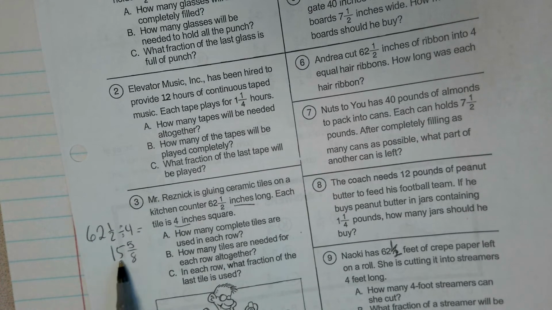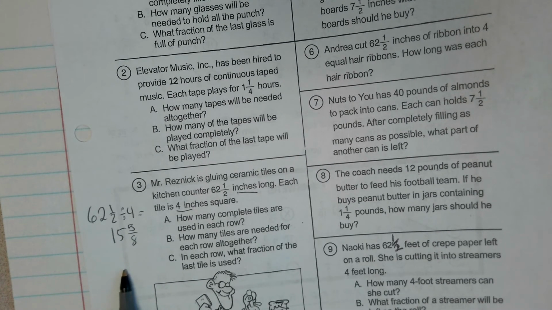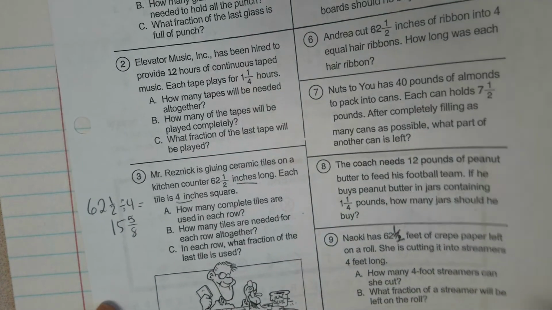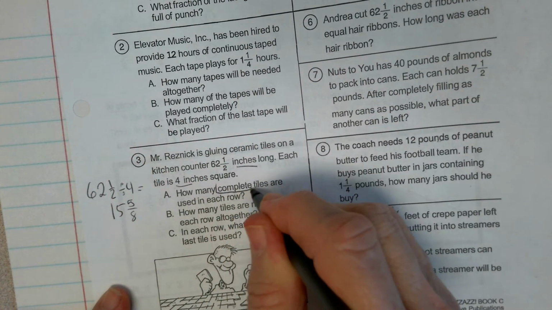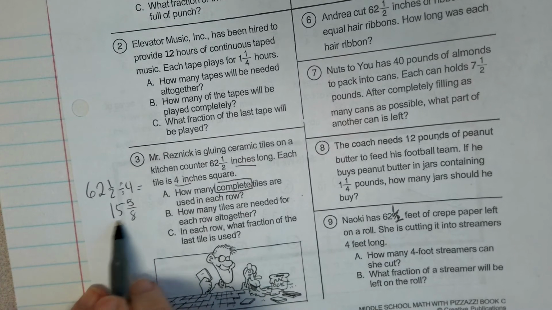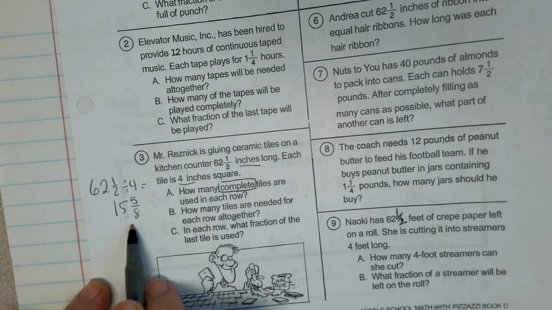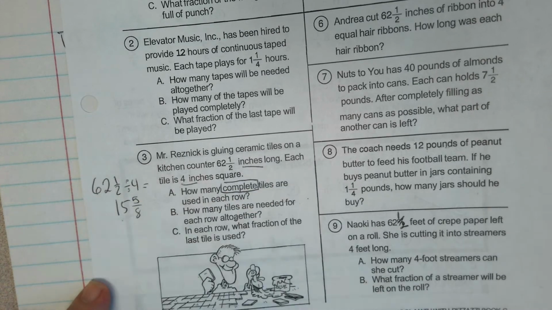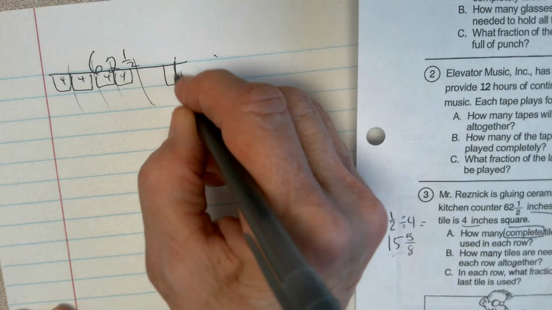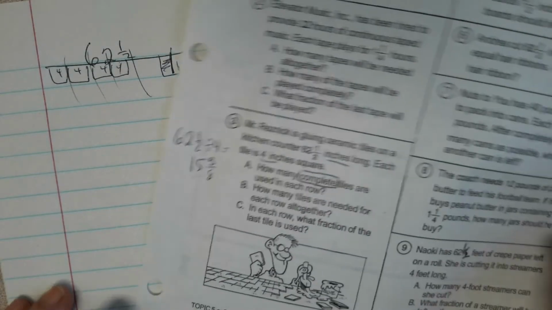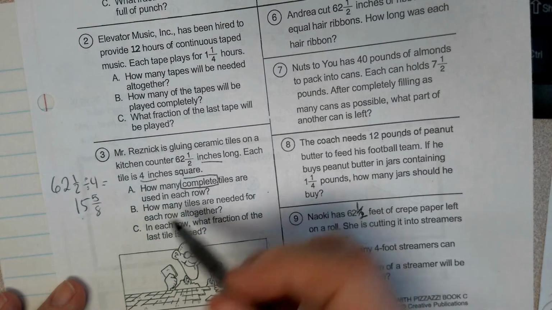That is the answer if I take 62.5 and divide it by 4. But the word is complete tiles. You need to look at this. How many complete tiles do I have? Do I have a 16th tile? I've got 15 complete tiles, and then they had to cut a little piece because it wasn't quite 4 inches. So I've got 15.